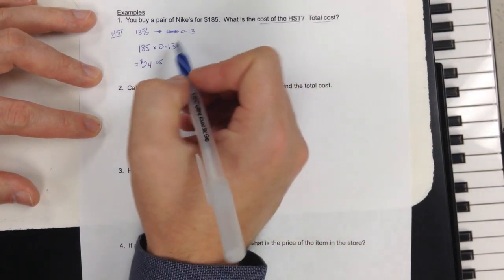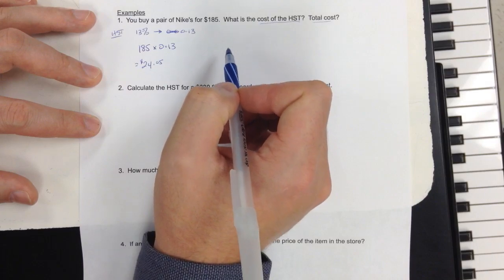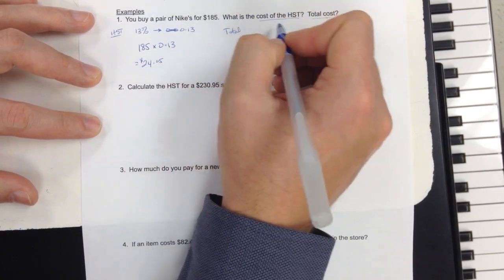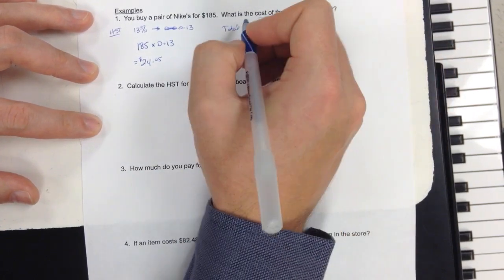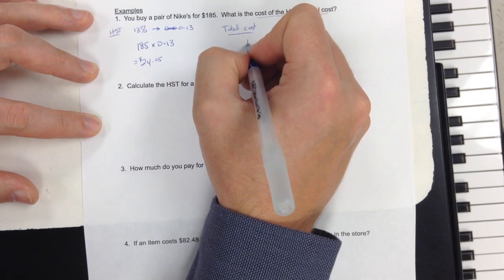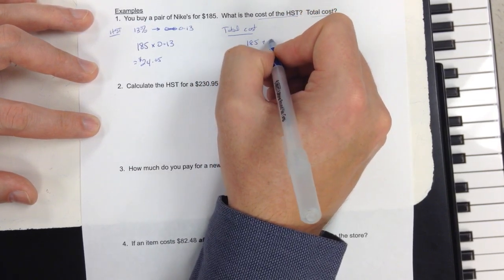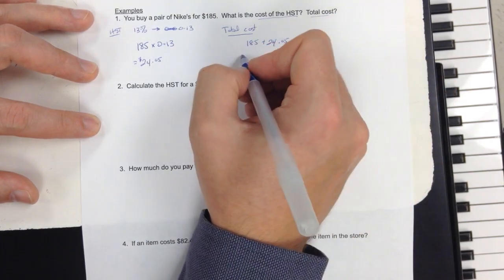So this is saying that on our shoes, we're going to have to pay an extra $24.05 in tax. So now that we know the amount of the tax, we can calculate what our total cost is going to be. And to calculate our total cost, we're going to take the cost of the shoes, the $185, and we're going to add on the $24.05 that we have to pay in tax.